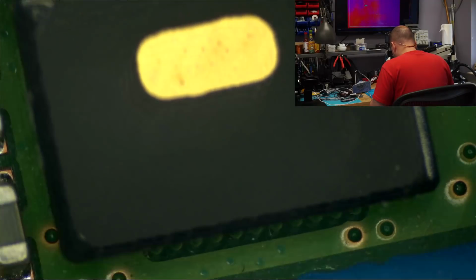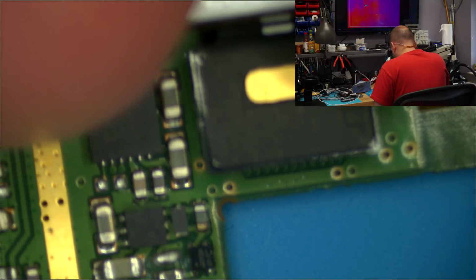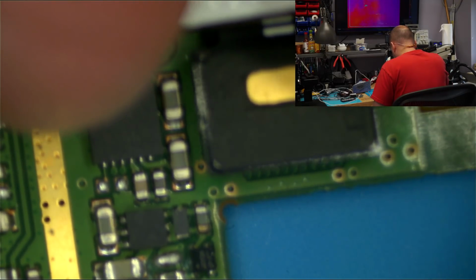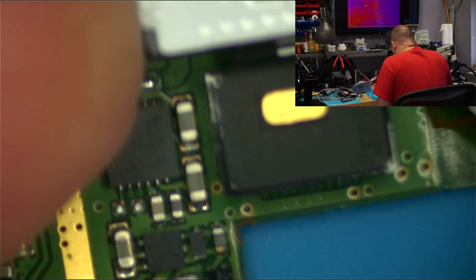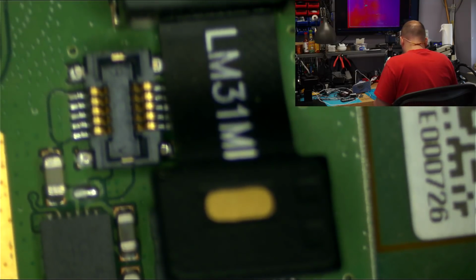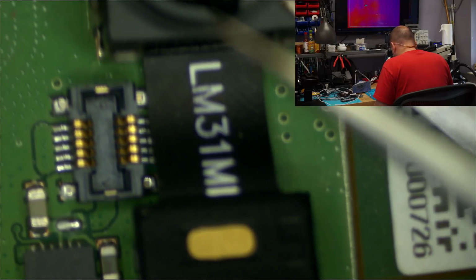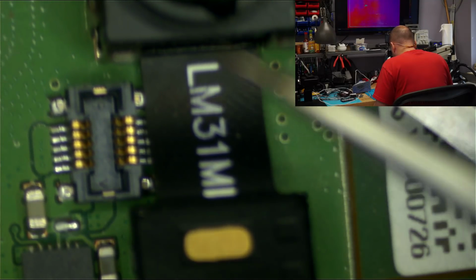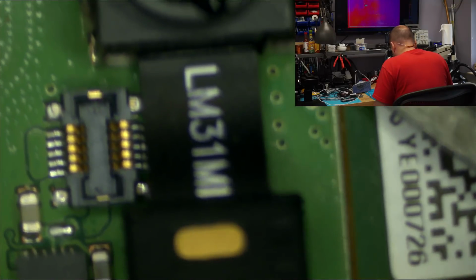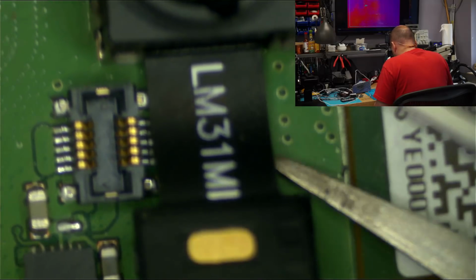Okay, what is this connector? Let's get rid of this connector. Don't want to burn that. Oh, that's for the camera. Camera flash. Out of here. Let's get that awesome 3 megapixel camera out of here. Out, I say.